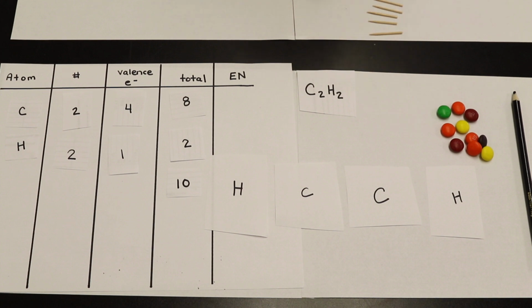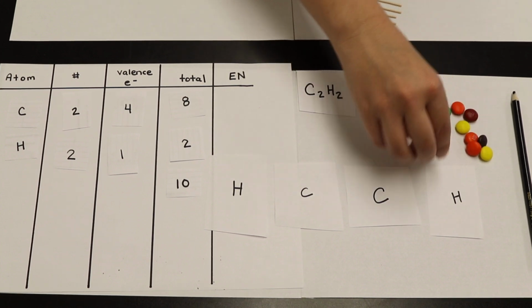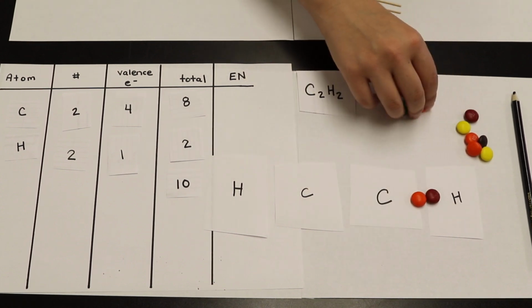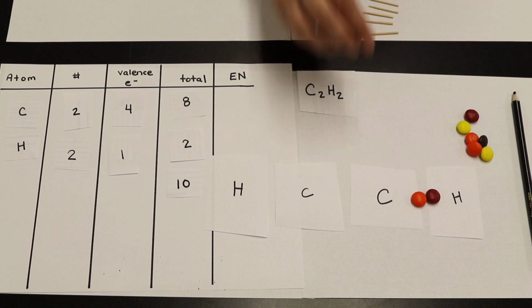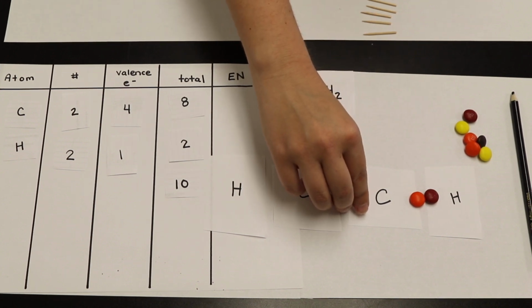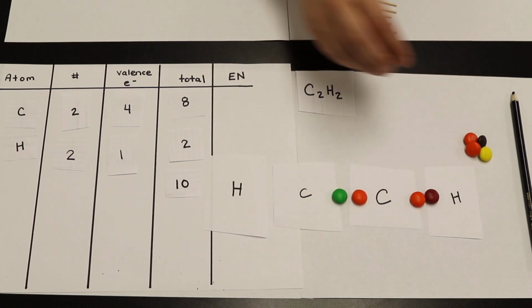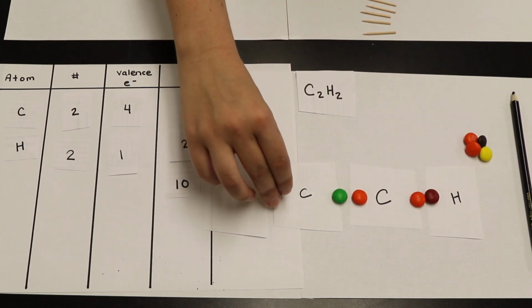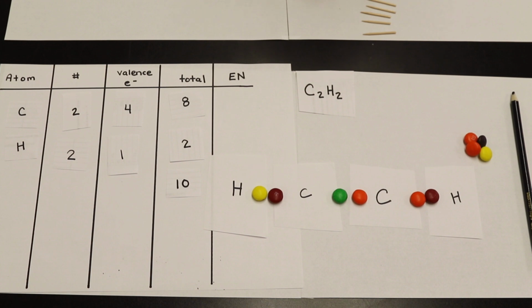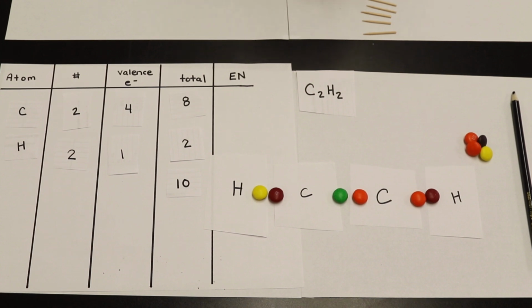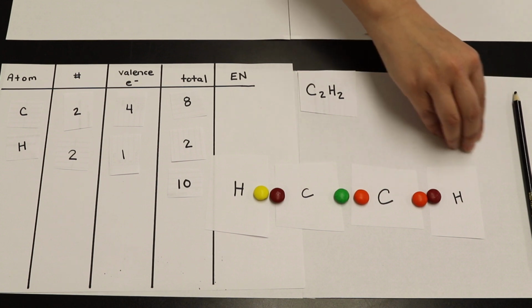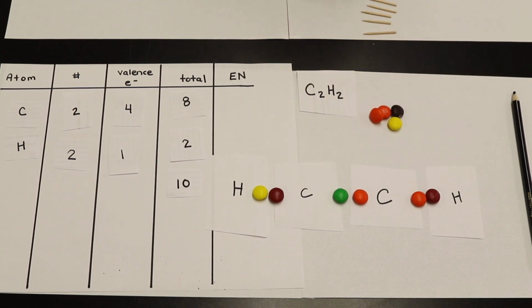Here I have 10 M&Ms representing our 10 valence electrons. So this hydrogen and carbon are going to be connected using 2 valence electrons. This carbon and this carbon are connected using 2 valence electrons. And this hydrogen and this carbon are connected using 2 valence electrons. That only leaves me with 4 valence electrons left.